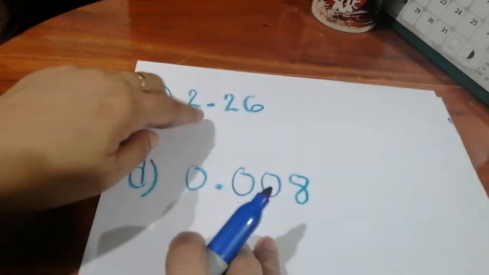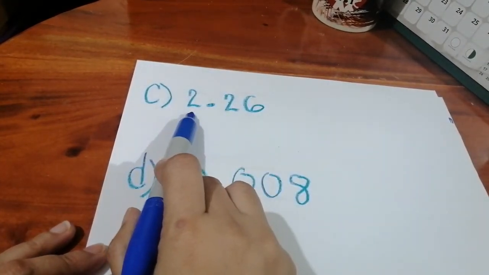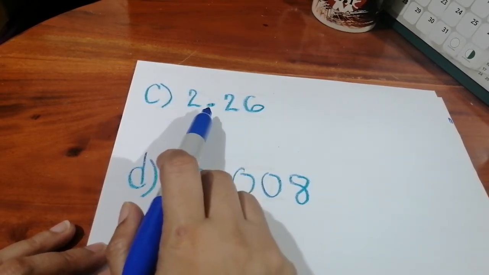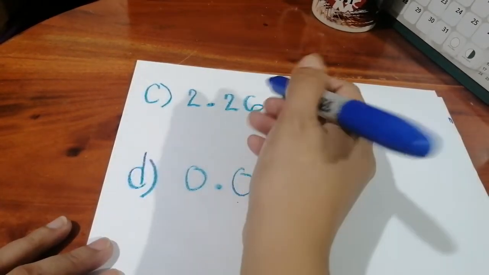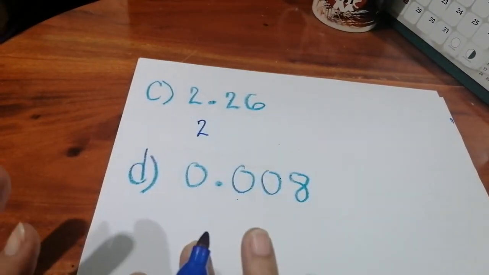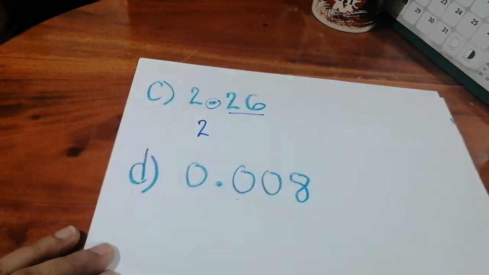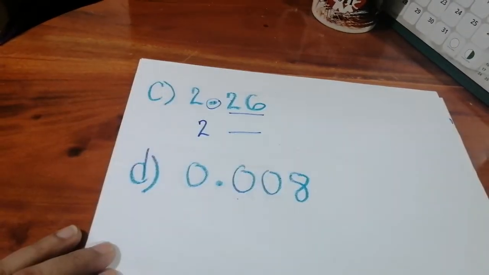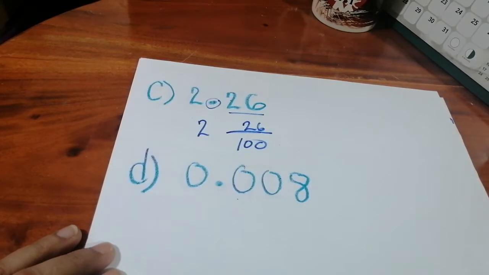This one is 2.26. Here you can see there is a whole number. I said earlier that the answer will be in mixed numbers. When we say mixed numbers, there's a whole number and at the same time a fraction. So this 2 here will just remain 2. What we look at is the digits after the decimal point. This is the decimal point and there are 2 digits here. Since there are 2 digits, we also have 2 zeros in the denominator. So there's 100. Then just copy 26. So 26 over 100.